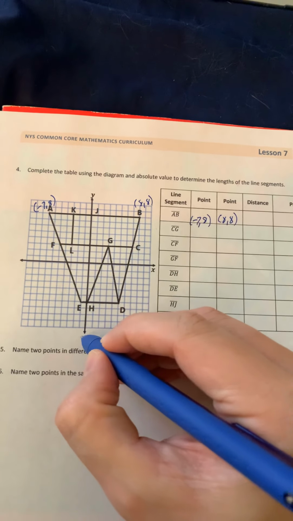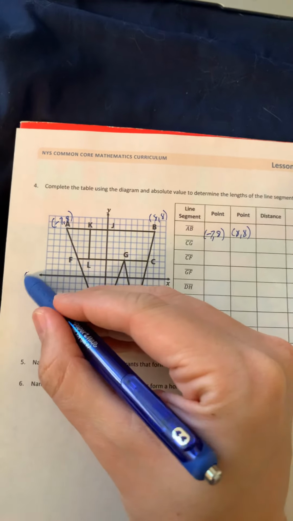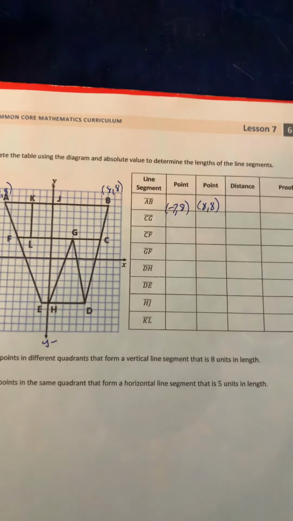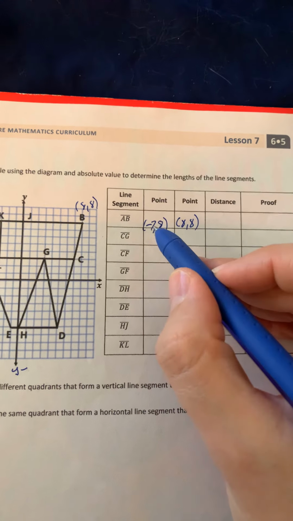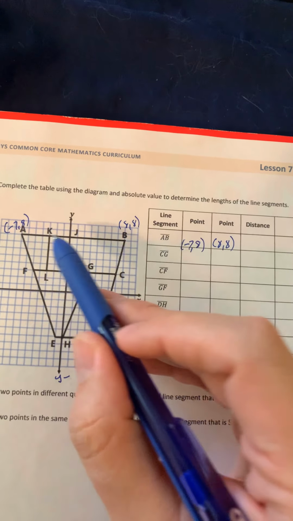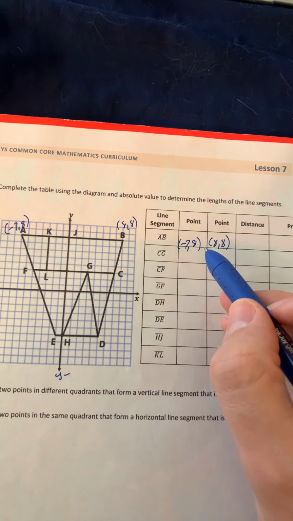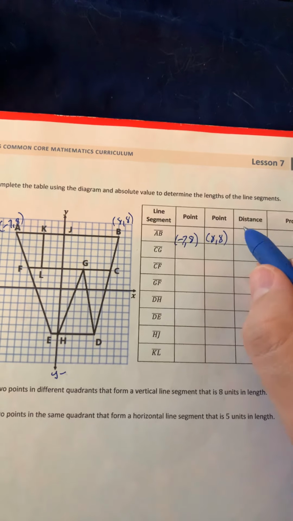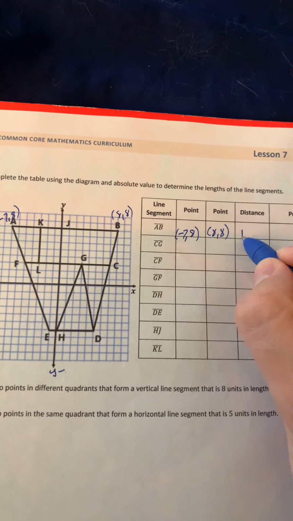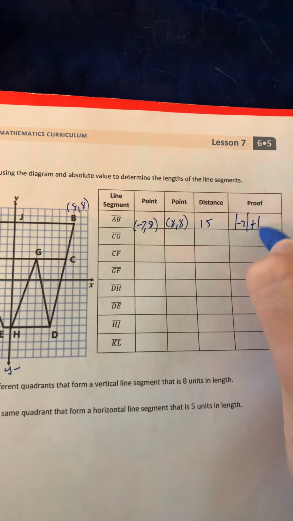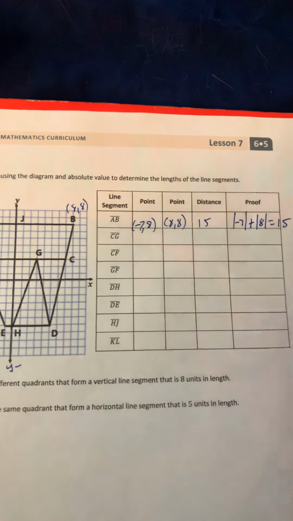Okay, and remember these are the Y negatives and these are the X negatives, all right? So this side is X negatives, this side is Y negatives. And I look at the distance, okay, it's 15 spaces in between. -7 to get to 0 is 7 plus 8 is 15. So the absolute value of -7 plus the absolute value of 8 is 15.